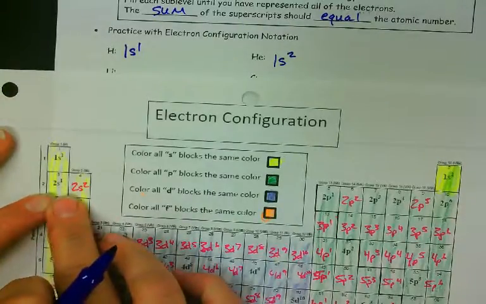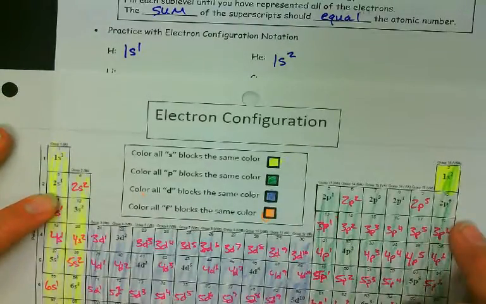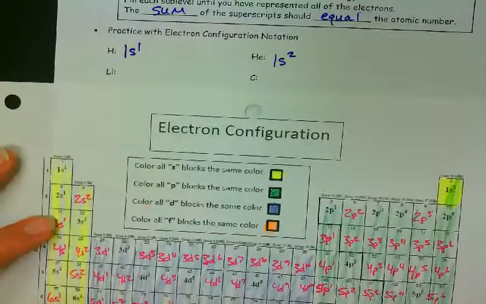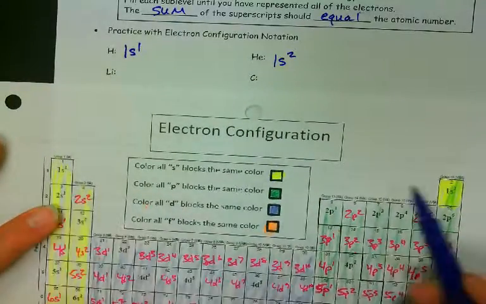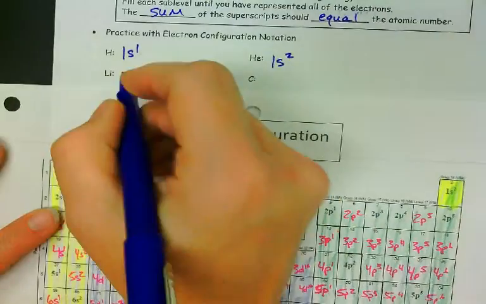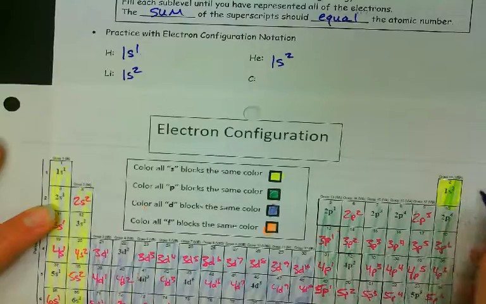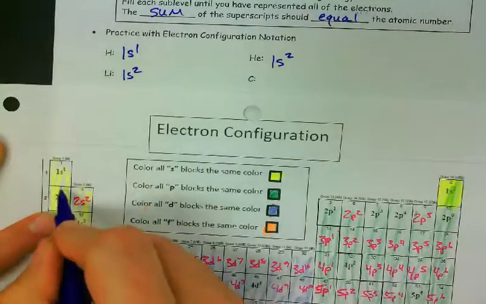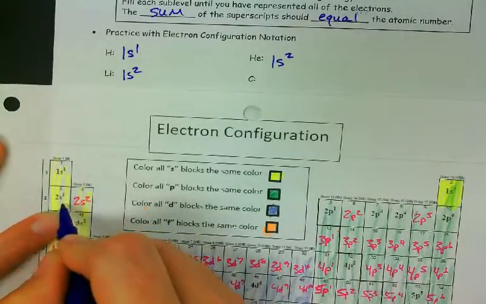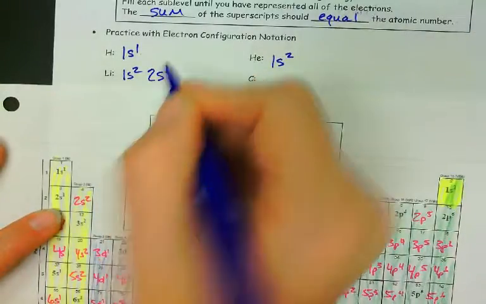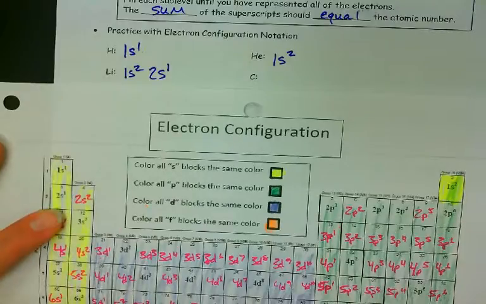So then 2s1, okay? We didn't have to go any further because helium was there. We stopped. So lithium, though, we go through that whole first block. So we have to account for that. 1s2, we write the end of that block, and then we have to write where we're stopping. Kind of like stop at this house. This address. So 2s1. That's lithium.